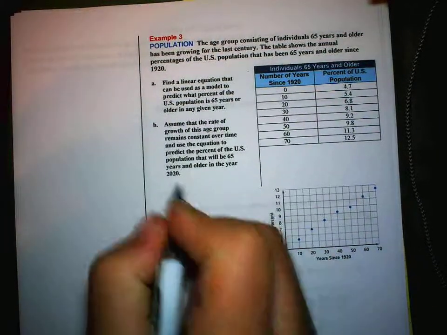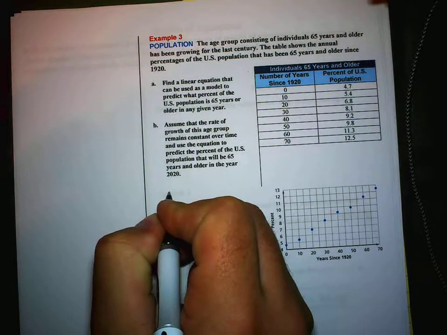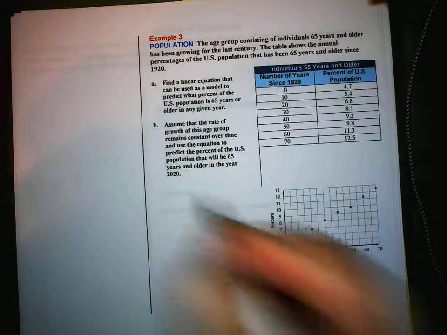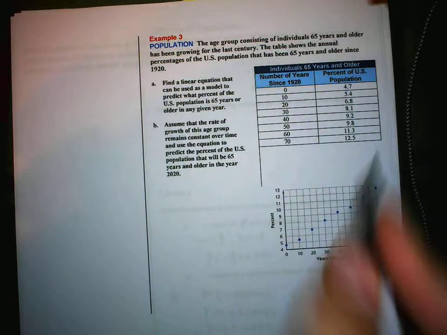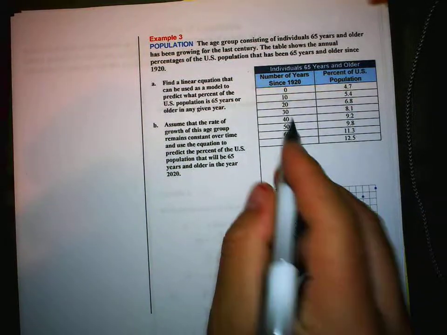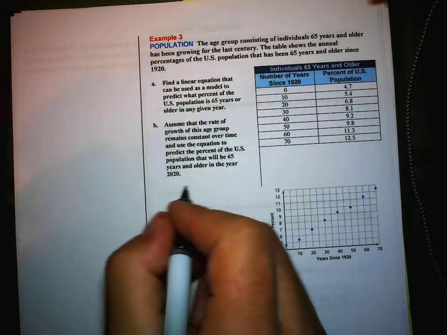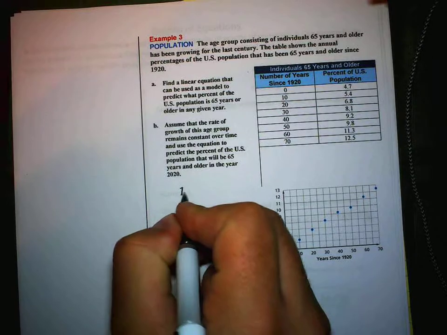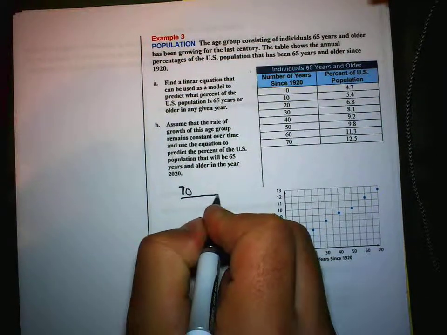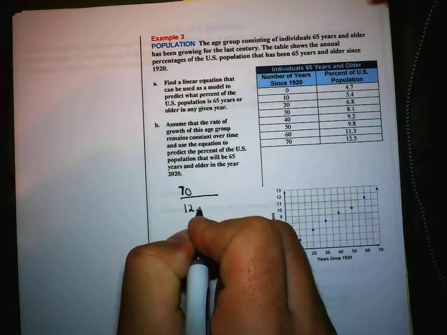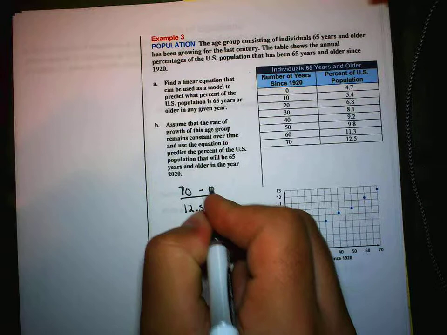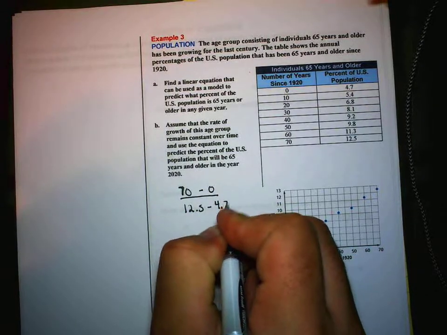So, here's what we're going to do. We're going to say that our percent is y and our age is years. So, we're going to use the very last point, 70 and 12.5, minus the very first point, 0 and 4.7.